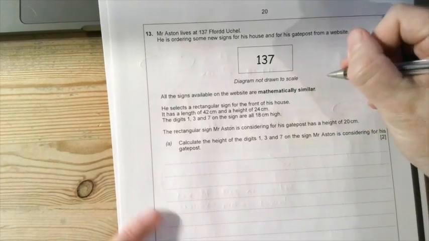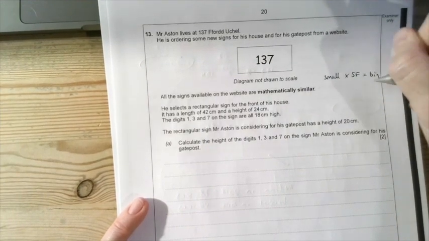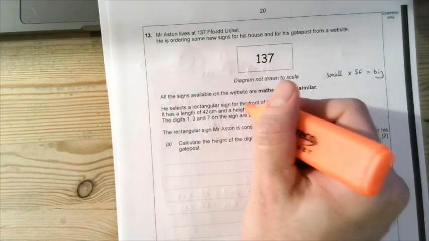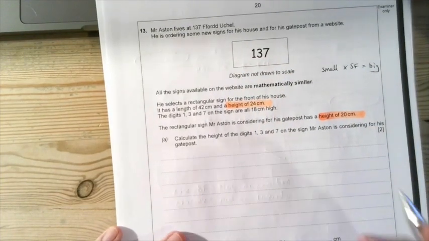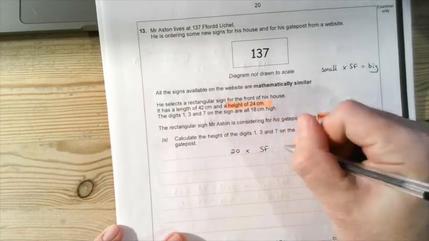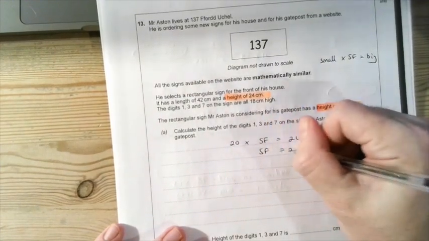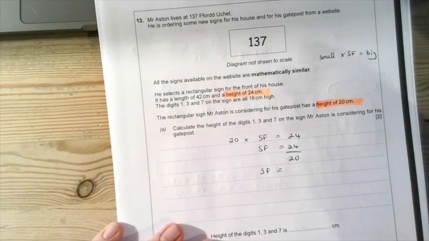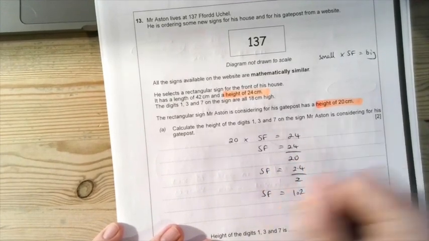Okay, so we know that the small one times by the scale factor will give us the big one. So he's looking at buying a sign that has a height of 20, whereas the height of the original one was 24. Bit of a mean one without a calculator, I must say. So we know that the small one, 20 times by the scale factor, will give us 24. Well, how do I work out what that is? We'll divide both sides by 20 to get 24 divided by 20. So the scale factor, 2.4 divided by 2. So the scale factor is 1.2.